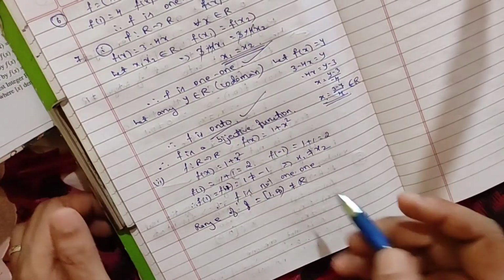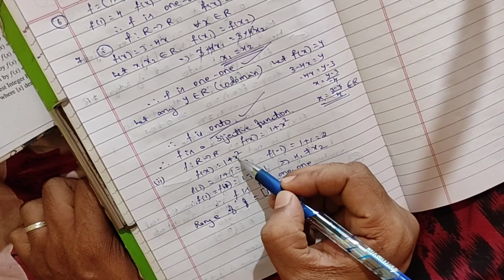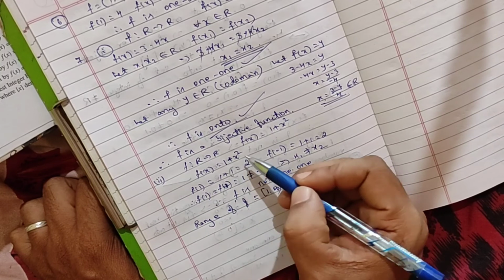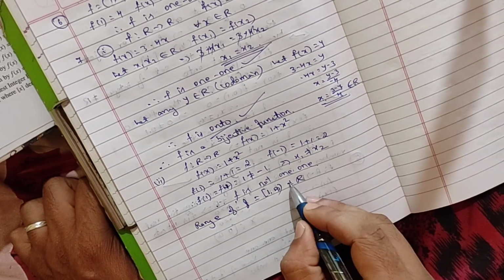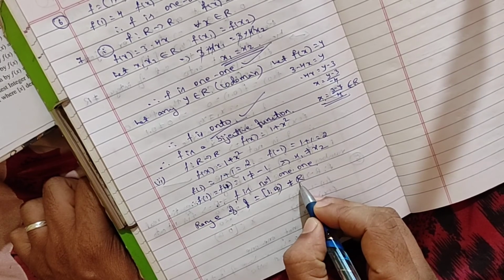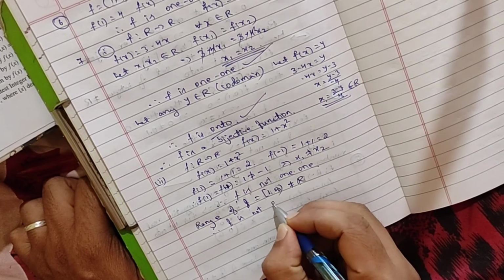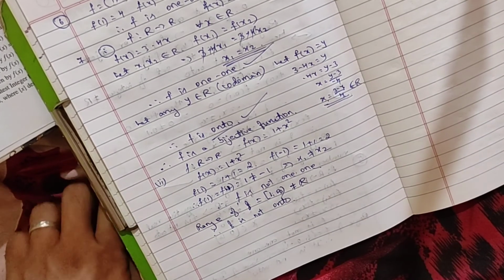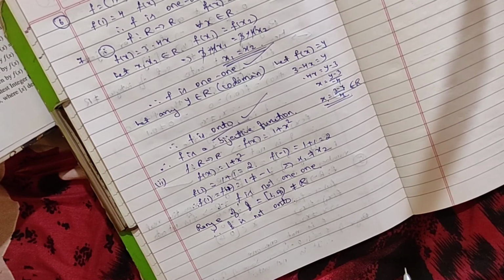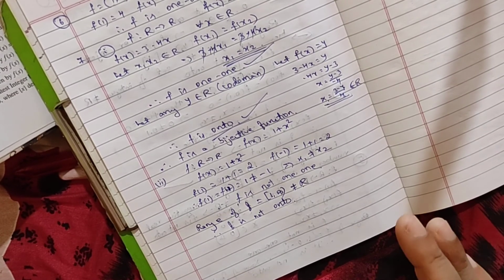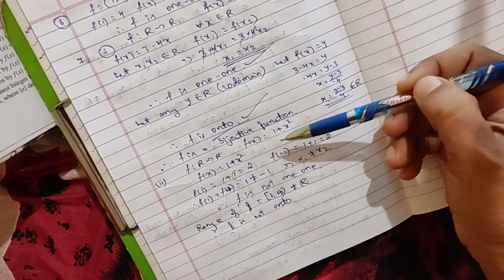f of x equals 1 plus x square. If you take 0, its value is 1. If you take 1, its value is more than 1. Therefore all the values are not there. So therefore f is not onto. That is the conclusion now: f is neither one-one nor onto. I hope you clearly understood the first part and the second part.